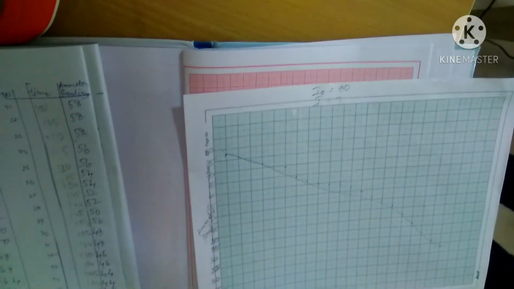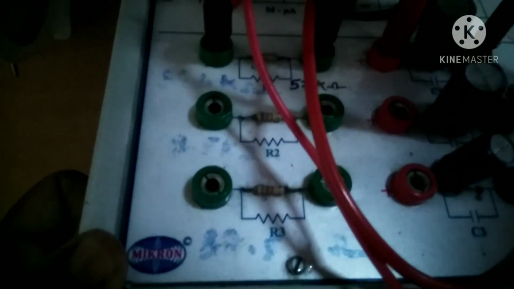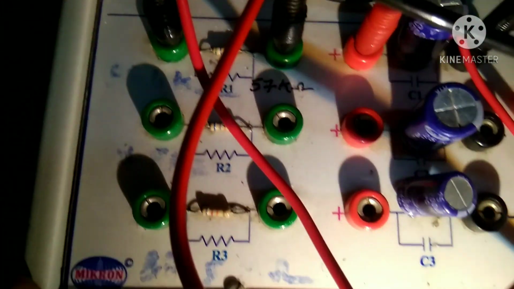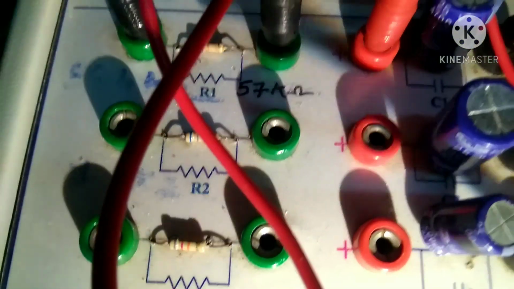Now let us take R and C values. Let us come back to the circuit here. The R value here is given as 57 kilo ohms. And what is the C value? The C value is also mentioned here. The C value here is mentioned as 4700 microfarads.